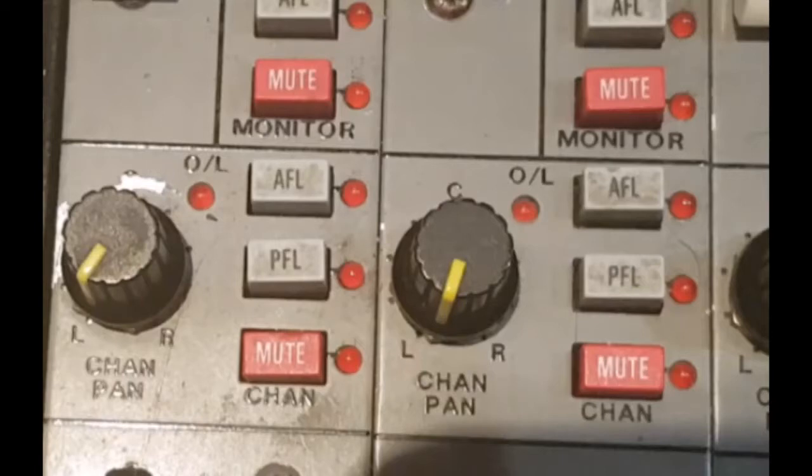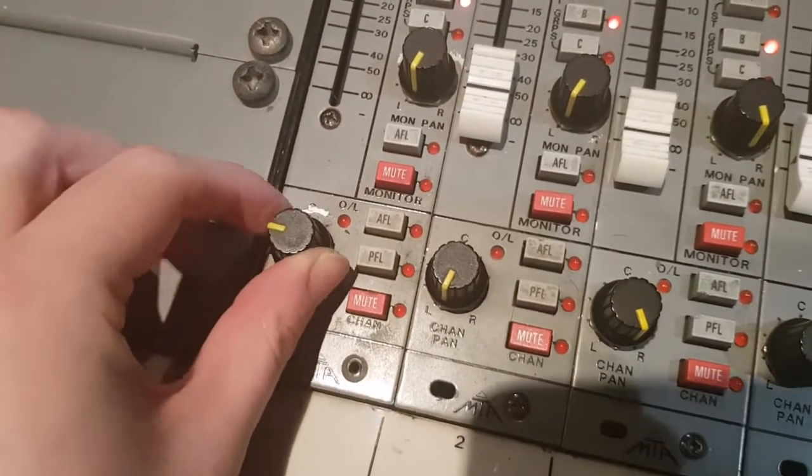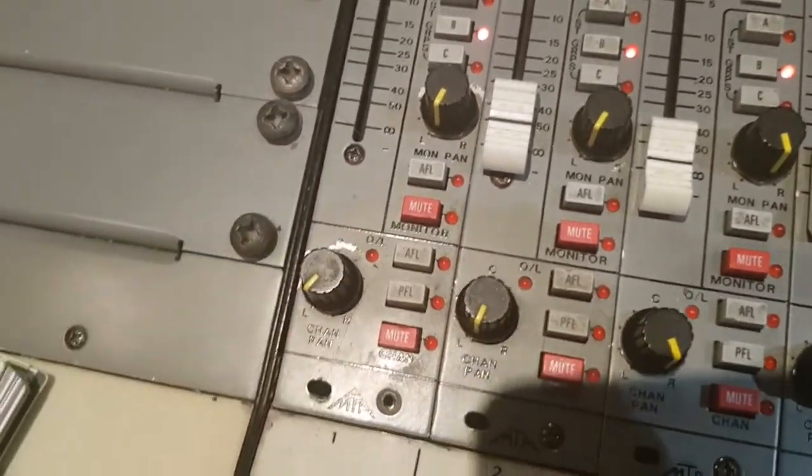After this, the signal then moves through to the channel pan section, which has a PFL button which allows you to monitor the channel signal level at a point immediately prior to the channel fader. There is also an AFL button, which is similar to the PFL, but takes its signal from a point immediately after the channel fader, showing the level of the channel's contribution to the mix.